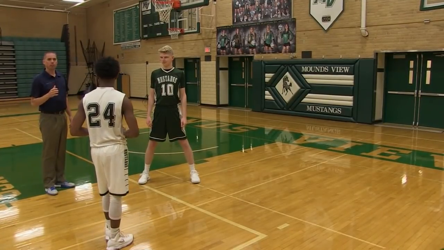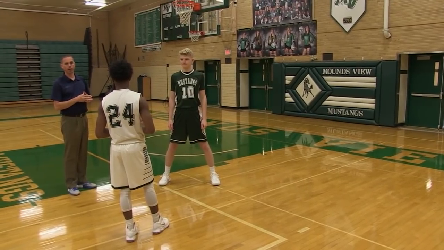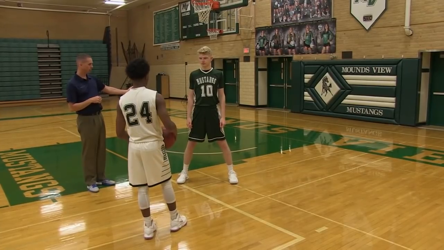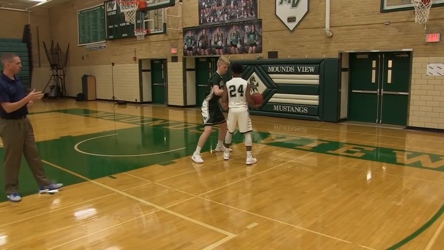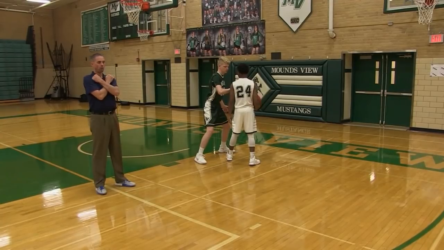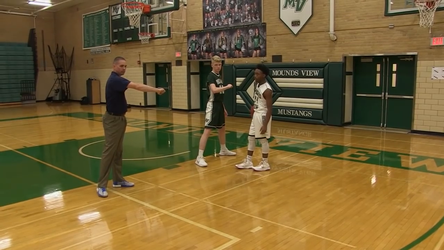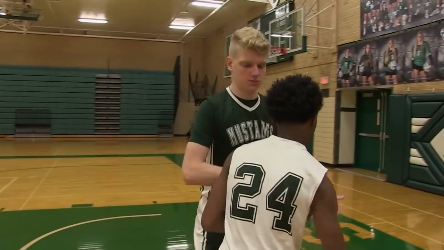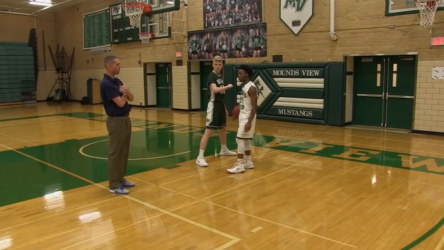A separate aspect of the guarding rule allows the defender to put his arms in front of his or her body to brace for contact. So in this case, he's established legal guarding position. He's now going to move at an oblique angle to maintain that position, and then right before contact, number 24 makes contact with him. He is allowed to put his arms out in front of him or in front of his chest to brace for that contact. If he extends the arm out and displaces the offensive player, that would be a defensive foul. But in this case, he's established legal guarding position. He's maintained it. He can brace for contact by putting his arm or arms in front of his body.